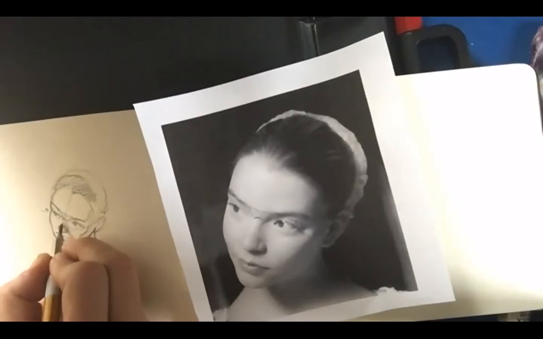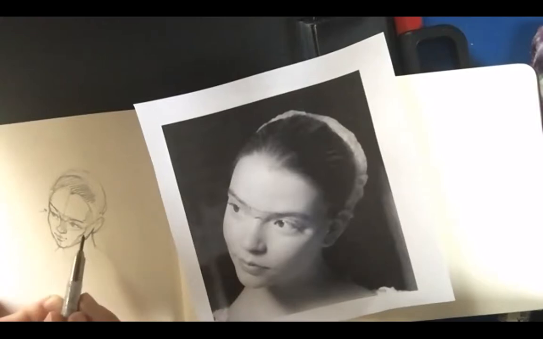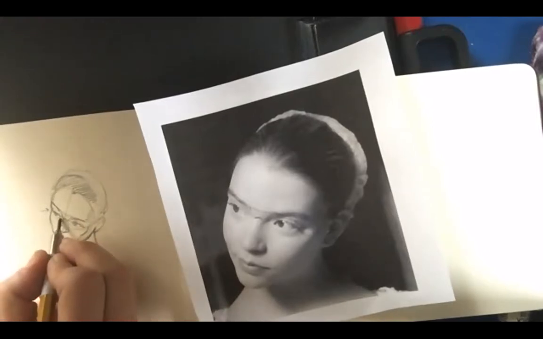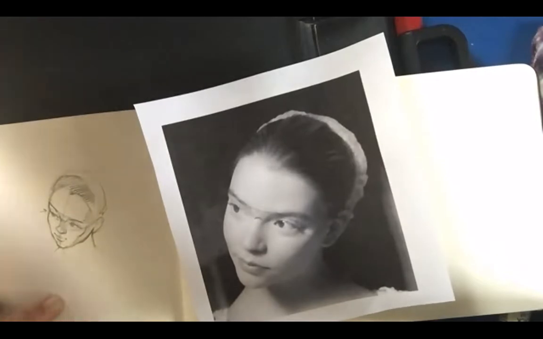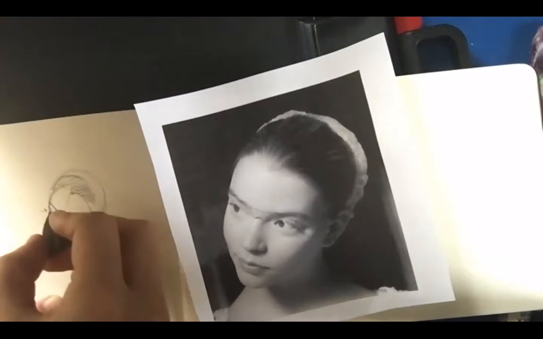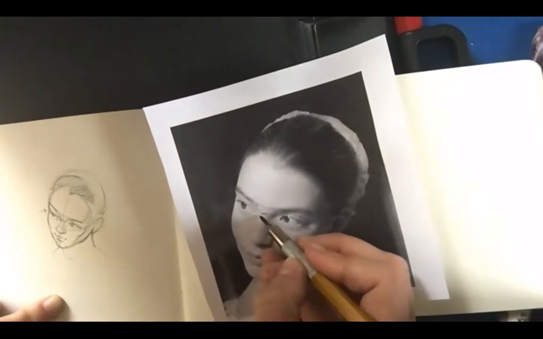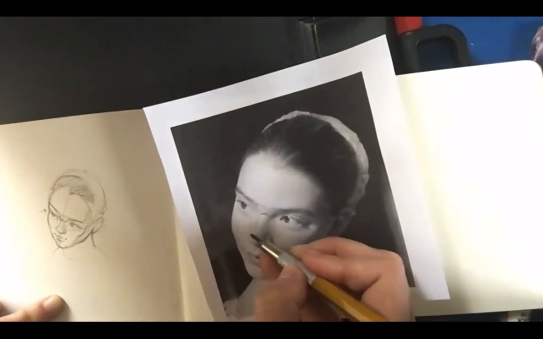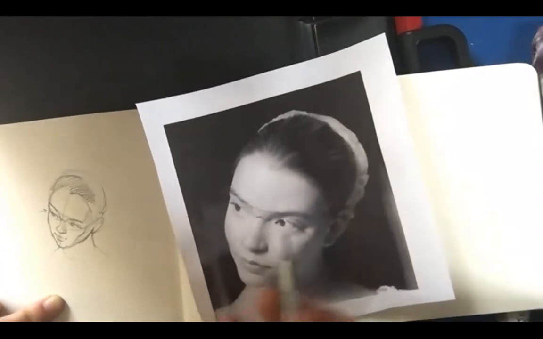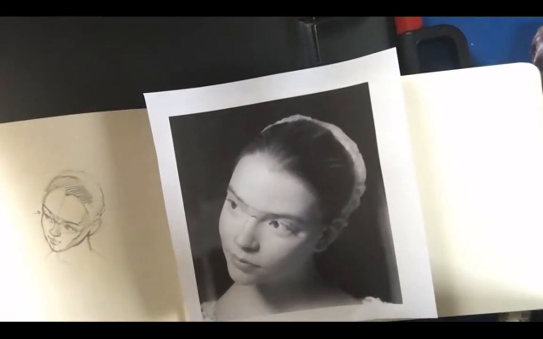And yeah, don't be afraid of separating that far side of the nose from the cheek. It might look weird at first, but then you can always tone down that plane, that line that separates the nose from the far cheek. You can always tone it down, but it's good to put it in there so you know where it is, so that you don't get confused and your nose doesn't stray too far in one direction or another.